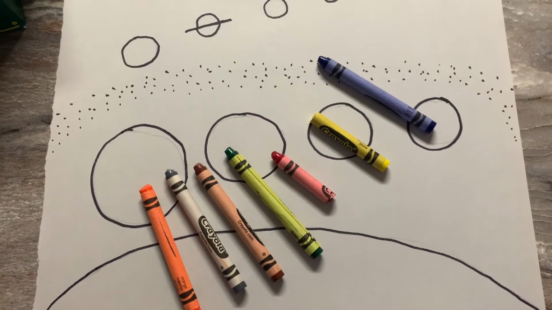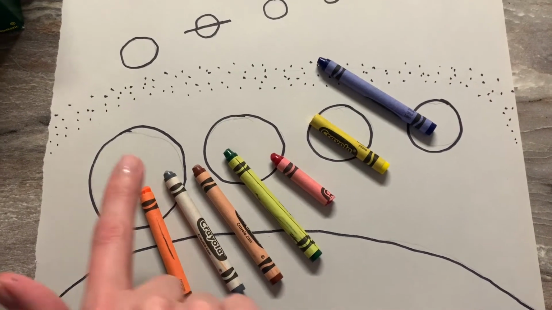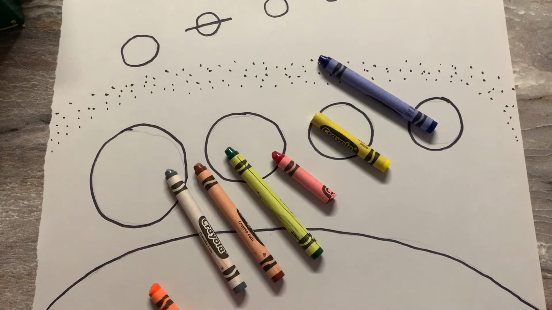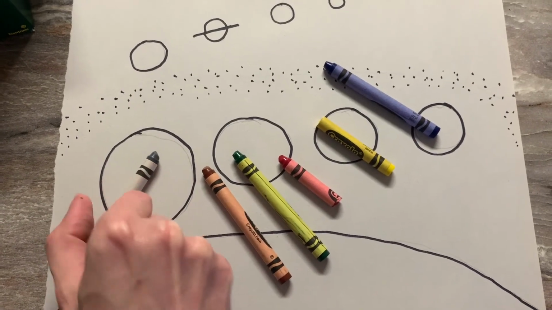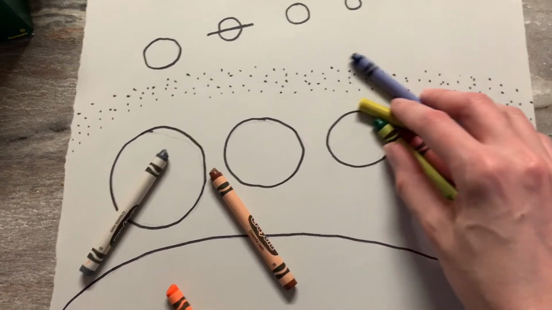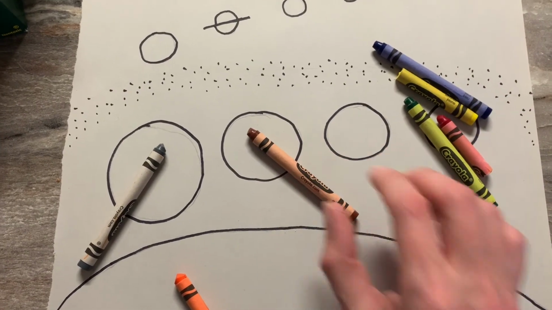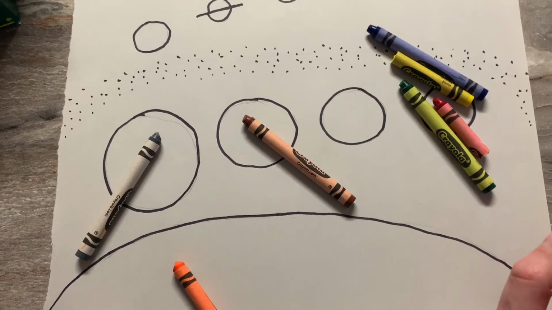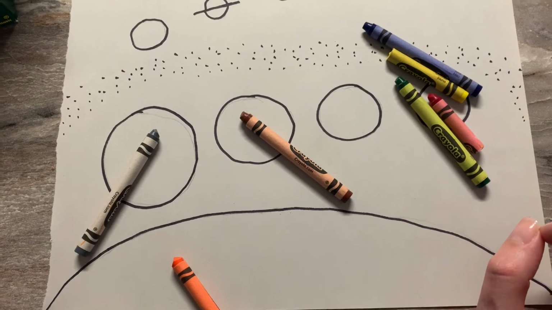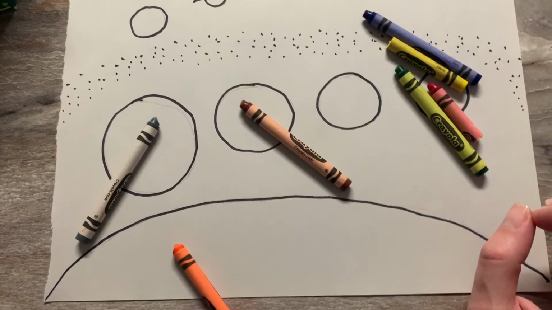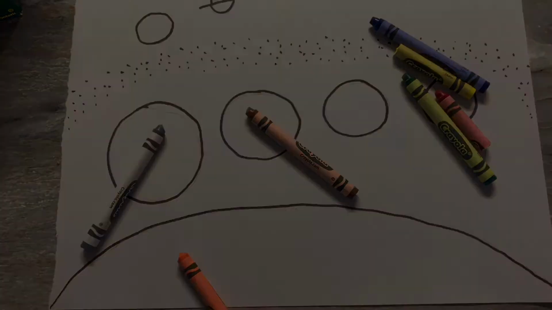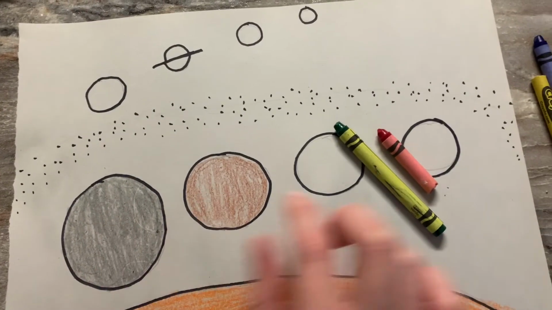I'm going to color in first my sun, the orange color. Mercury is going to be gray. Venus, I'm going to press really lightly with my brown color. Let's start with those first 3 planets, and then we'll meet up to talk about coloring in Earth and Mars. Sun, and I colored in Mercury and Venus.